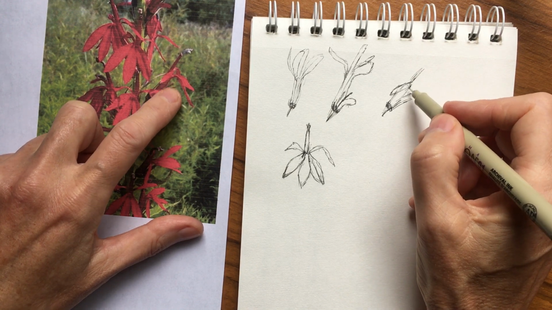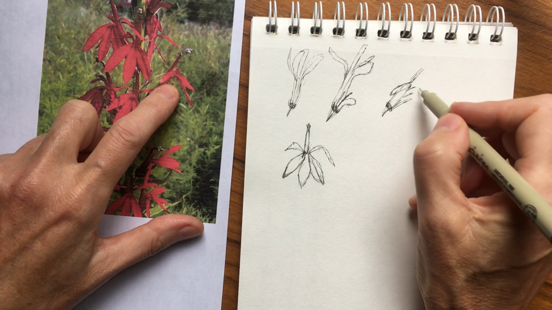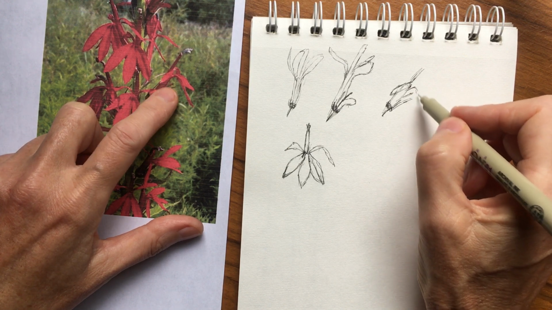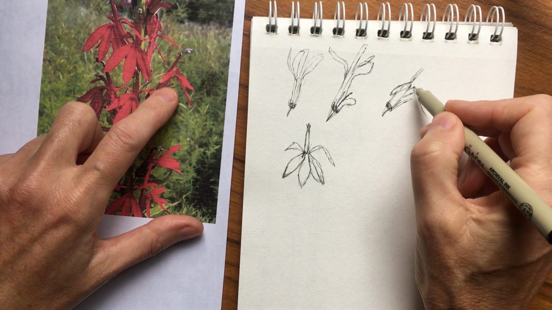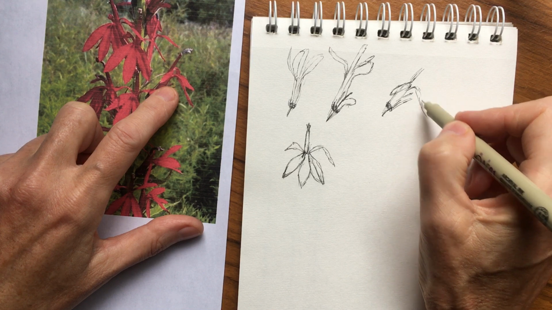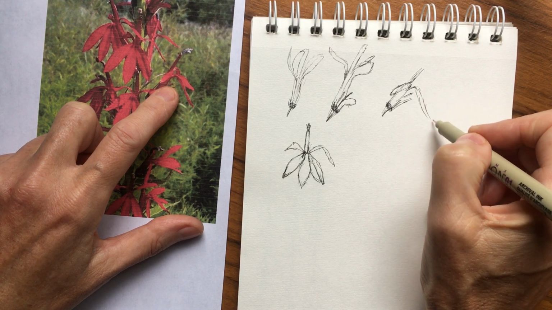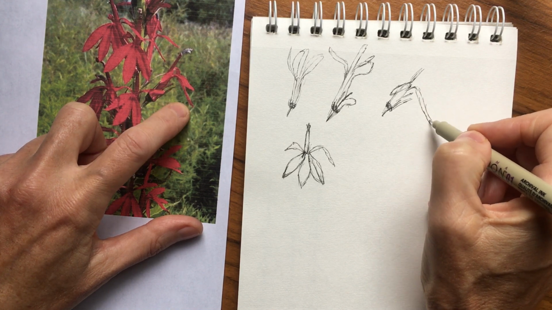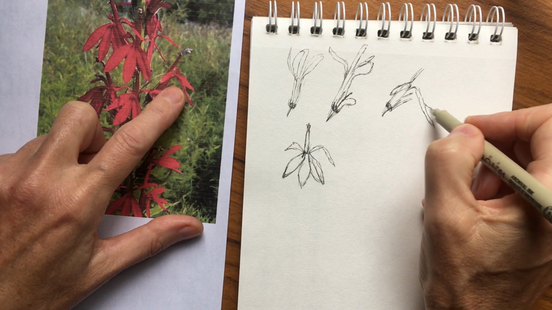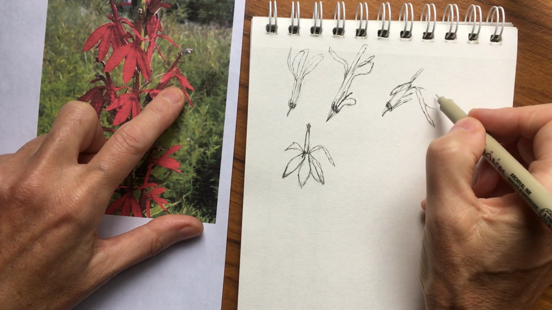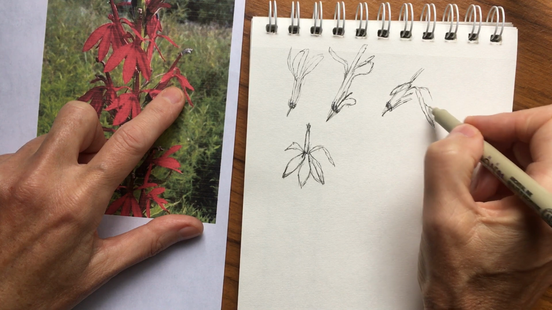Oh, those are leaves. Let's just go up a little bit. Get the swoop of a petal. And then another petal. Bit of a flare to them.